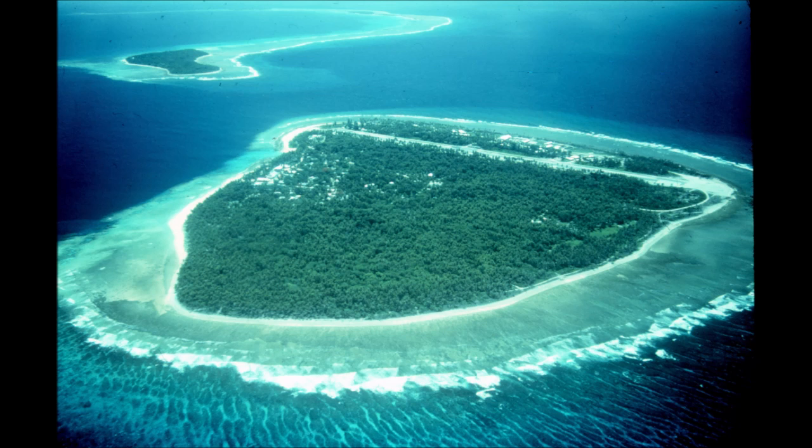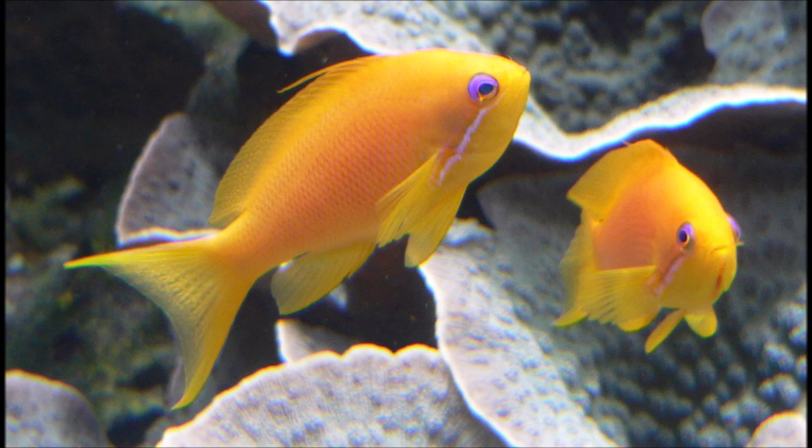Lumpsuckers are found in temperate northern waters. They live on the seafloor, and are temporary residents of rocky pools in late winter and early spring when they spawn. The body of the lumpsucker is scaleless and covered with small lumps. They have a large sucking disc on their underside which they use to cling to surfaces.